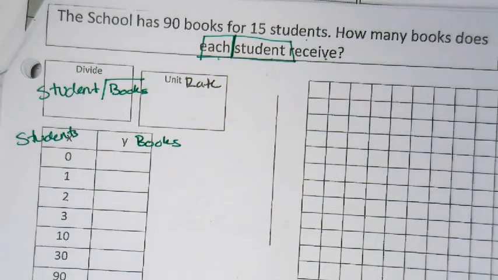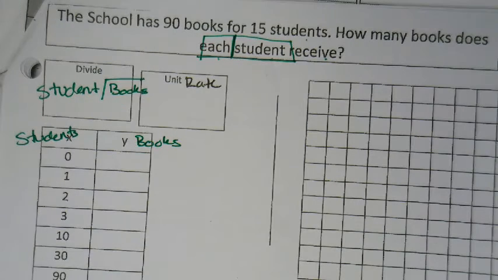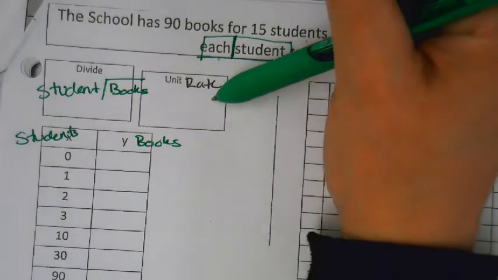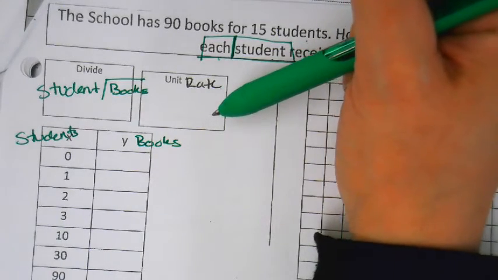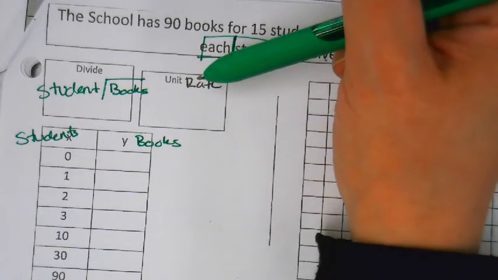Yeah, so we're moving away from money to just random other things. That's why now it's called unit rate and not unit price, because we're not dealing with prices anymore. We're not just dealing with stuff.